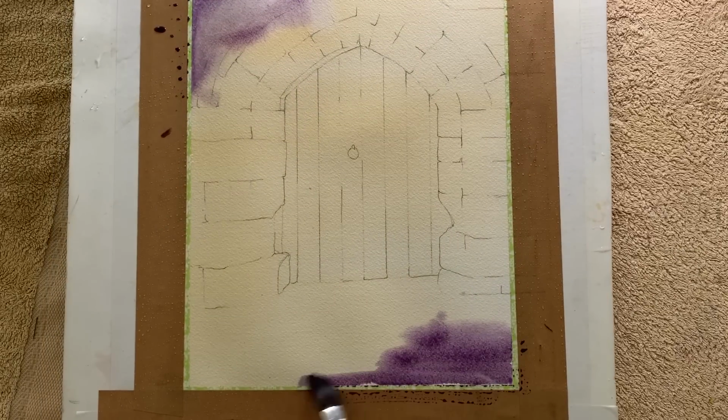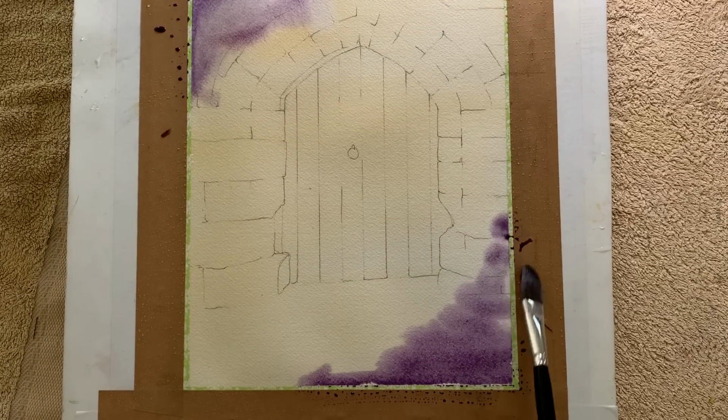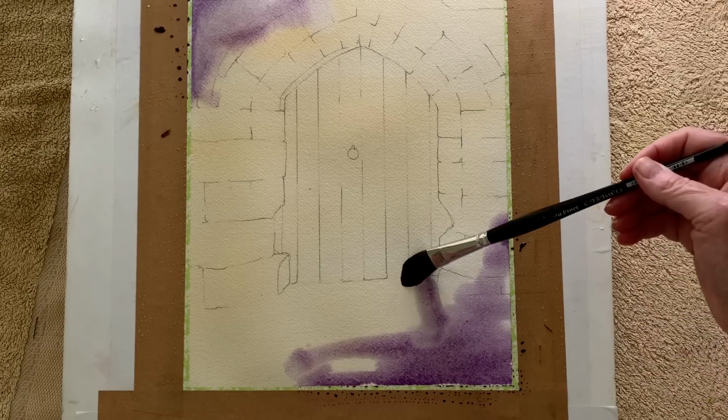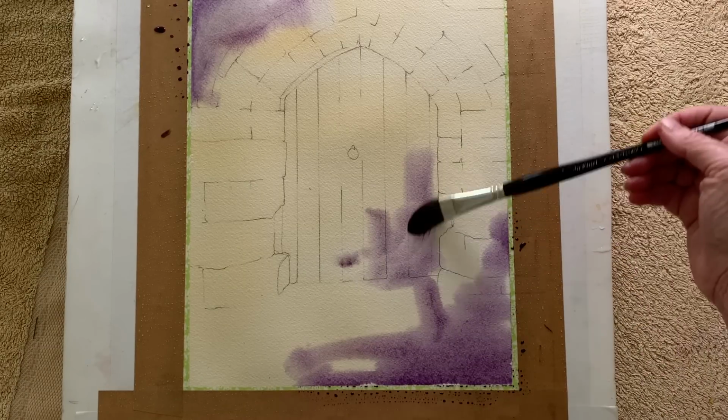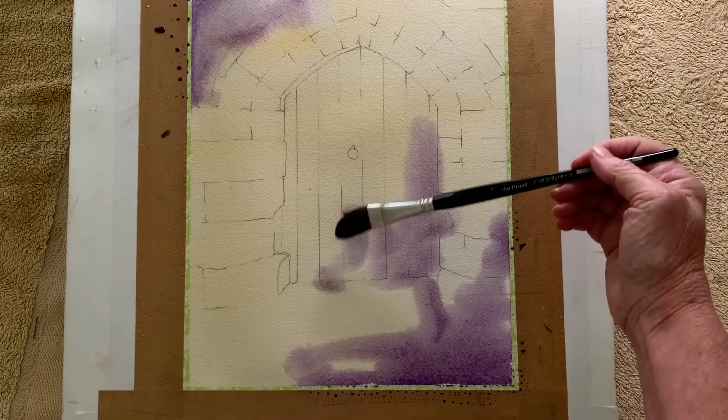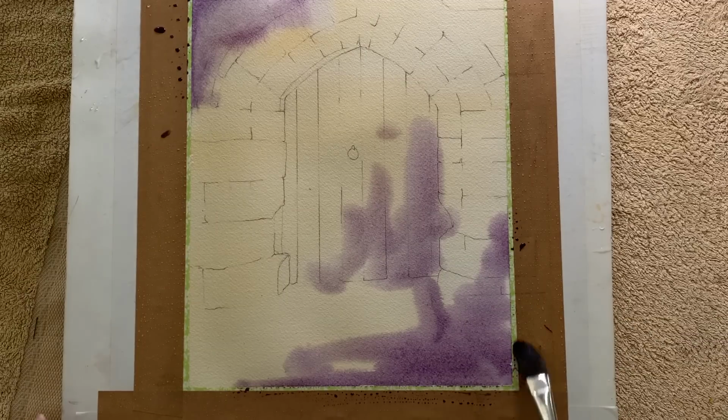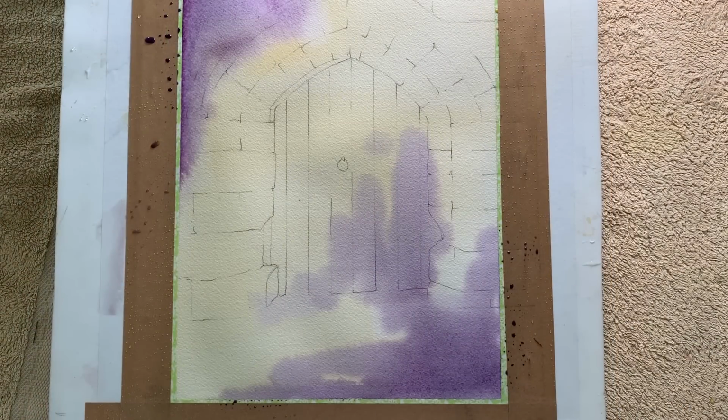I also painted some of that colour down in the bottom right corner. I'm holding the brush away from the ferrule so that I can paint really loosely. Just getting it on there as quickly as I can. And then I raised the board so that it was on more of an angle, just to allow the paint to drift down to the bottom.